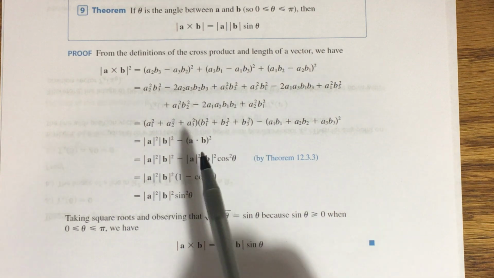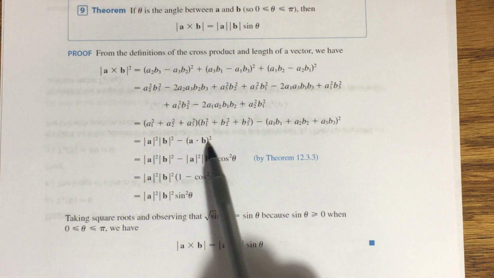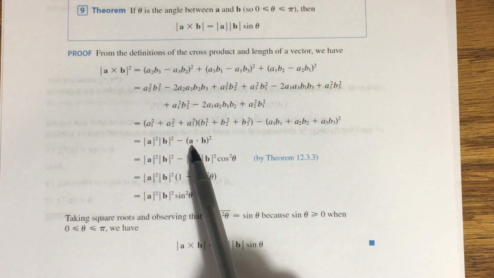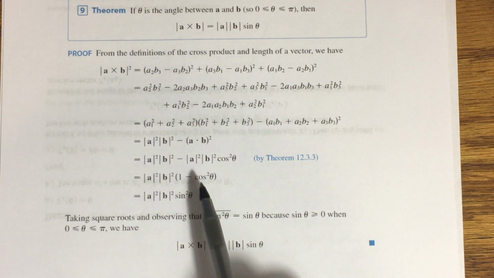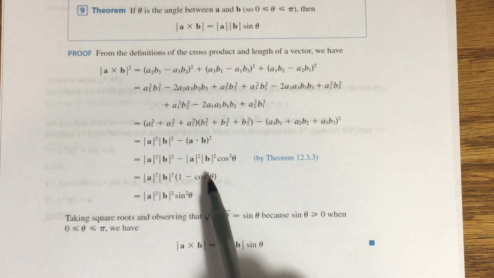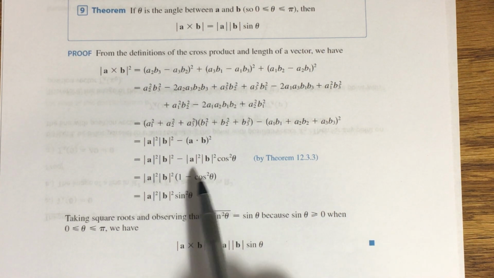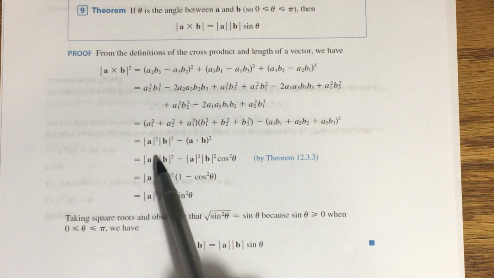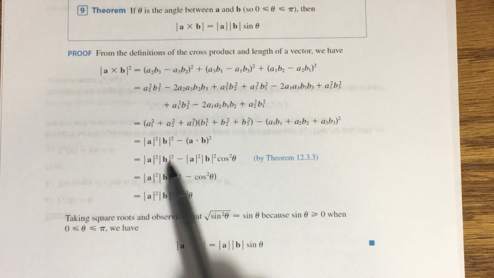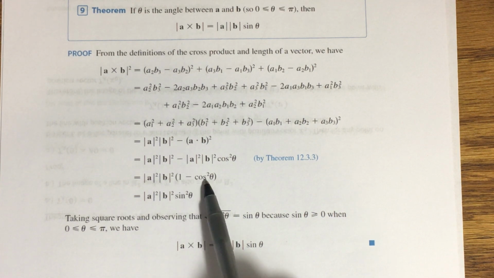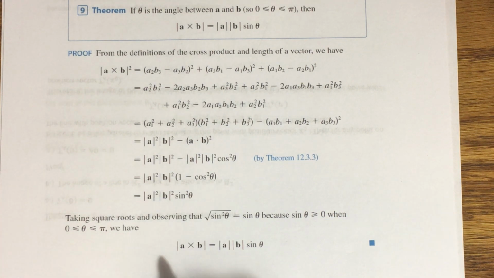Okay? Now, what we're going to do is use our dot product definition that involves the cosine of the angle between them. Remember, like we said before, the dot product of A with B is the product of the magnitudes of A and B times the cosine of the angle between them. But we're squaring all of that. Okay, so this is what we have. Notice now there's a common factor of magnitude of A squared, magnitude of B squared in both of these terms. If we factor that out, we'd be left with 1 minus cosine squared here, which from the Pythagorean identity in trigonometry we know is equal to sine squared.